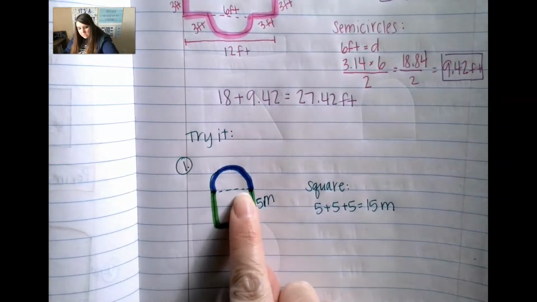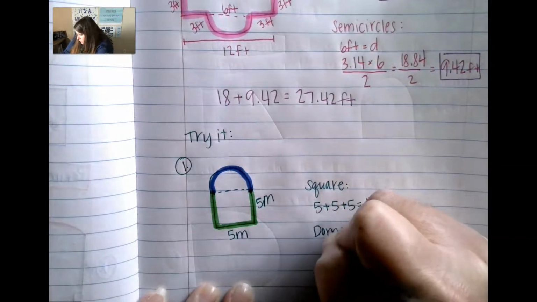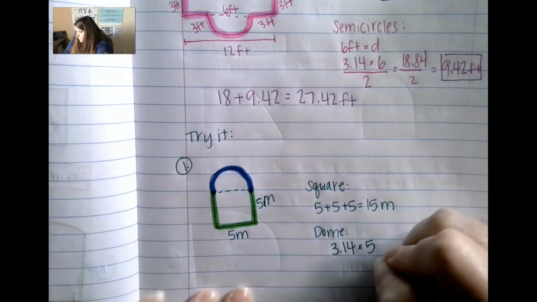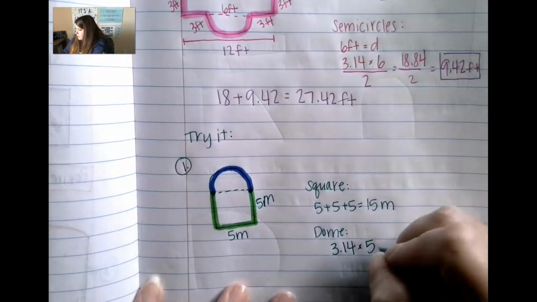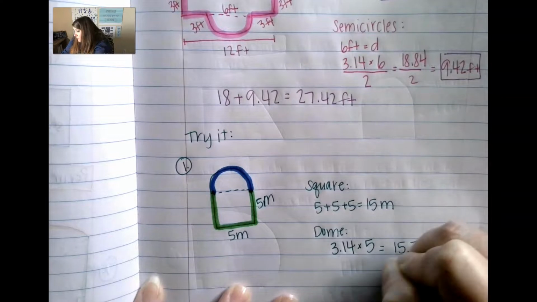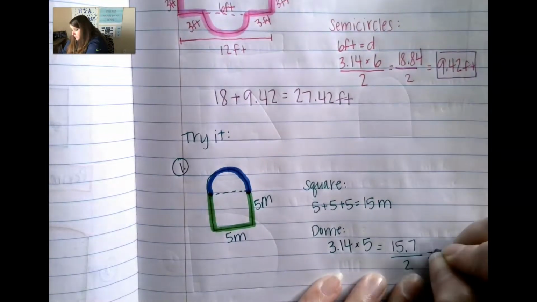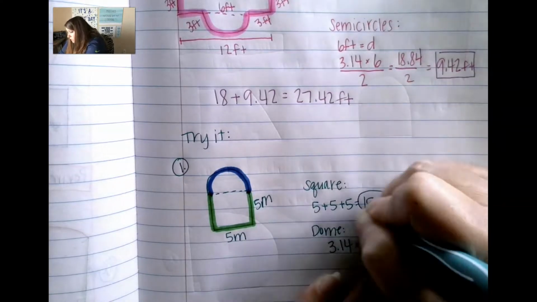And I'm going to use this square part of 5. So the dome or the semicircle is going to be 3.14 times 5. And 3.14 times 5 gives me 15.7. So I get 15.7, but I have to divide that in half. So now I divide by 2, and that gives me 7.85 meters. So I have 2 answers now.